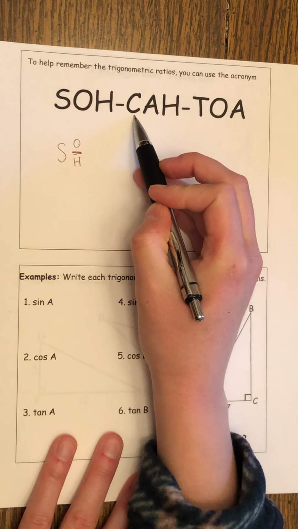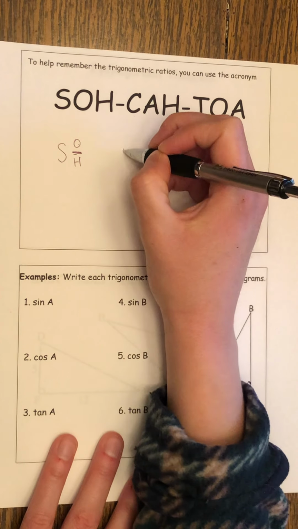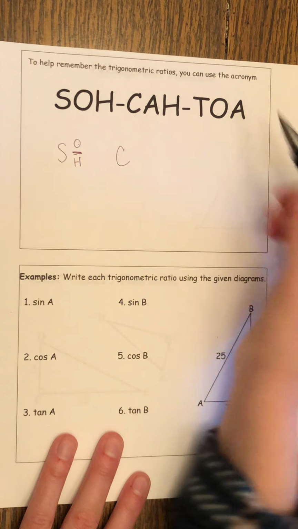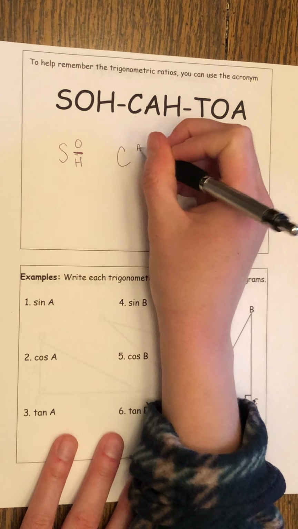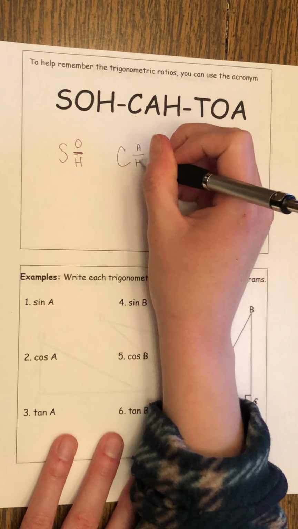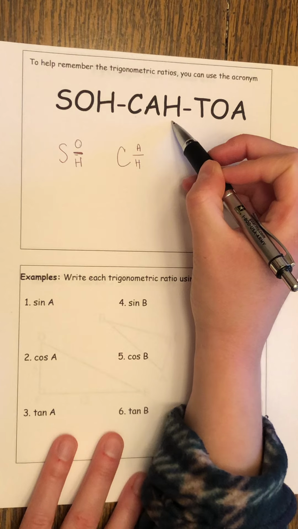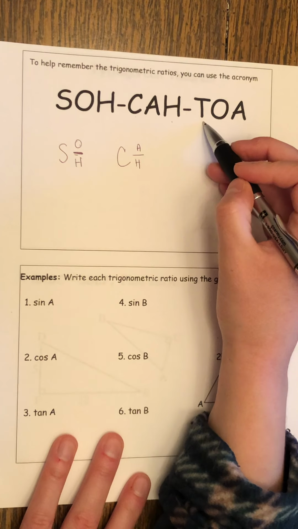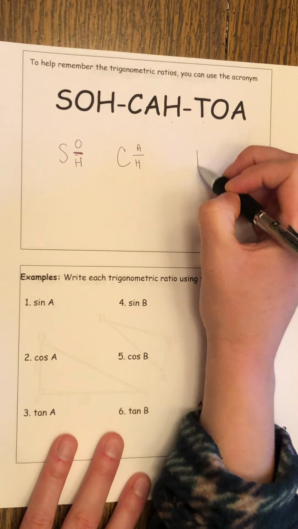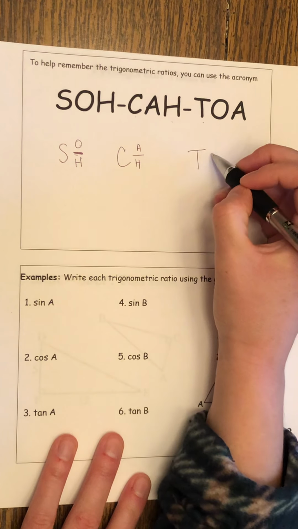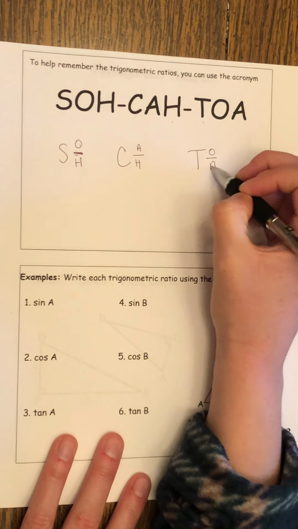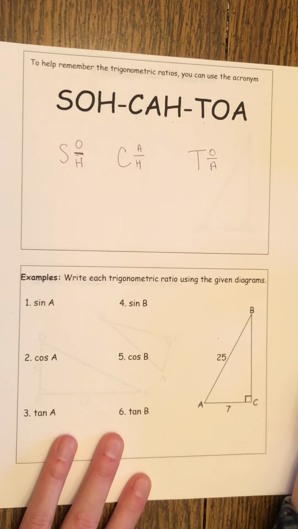In the next triple, we have C, which stands for cosine. Cosine is equal to adjacent leg length over hypotenuse. And in the last triple, we start out with a T, which stands for tangent. Tangent of an acute angle is equal to opposite over adjacent.